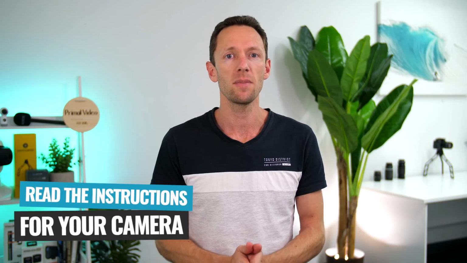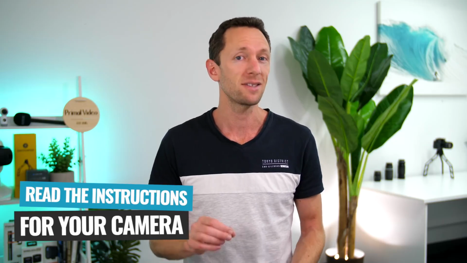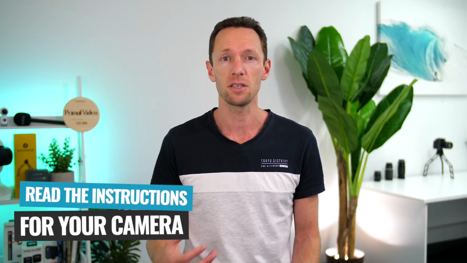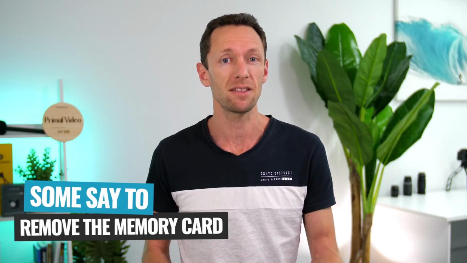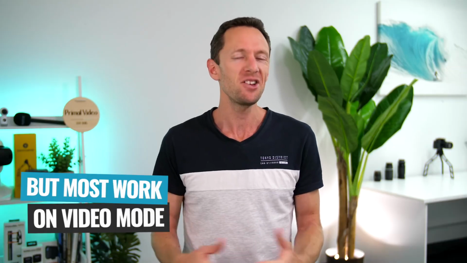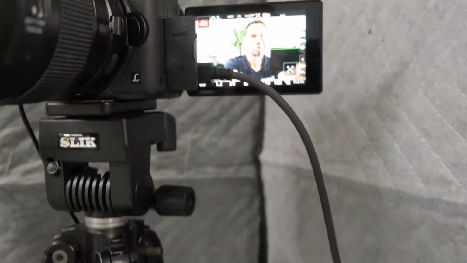Now, if you are having any issues, I would definitely recommend reading again the instructions for your specific camera make and model, because some cameras, it's pretty rare, but some cameras will want you to switch your camera to different modes, and some specific cameras will even tell you to do things like take out the memory card so that you can live stream for longer. But for most cameras, you can leave that stuff in and just switch over to video mode. And then that's all you need to do to have your camera showing up as a webcam.